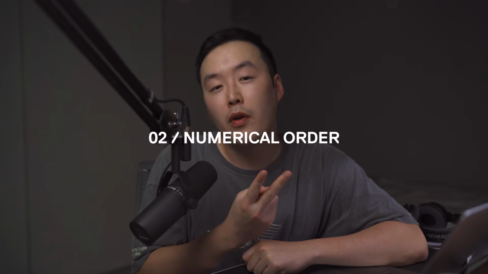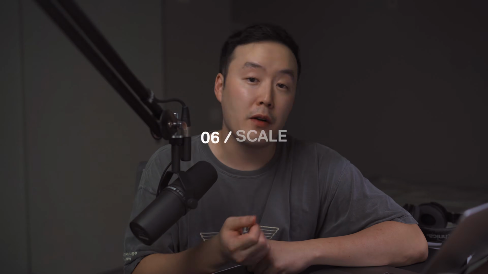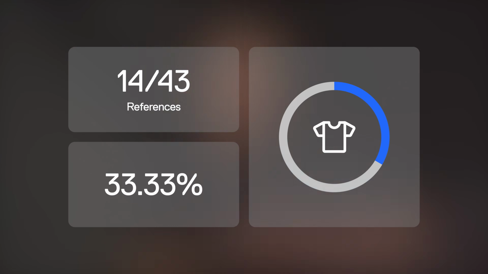Alrighty, so let's get started with naming conventions. So what are some ways to approach naming? I found that all these names could be categorized into 6 approaches, starting with t-shirt sizing, numerical order, value multiplier, pixel values, directional, and scale. The most common approach was t-shirt sizing. 14 out of 43, or 33.33% of references were using this.